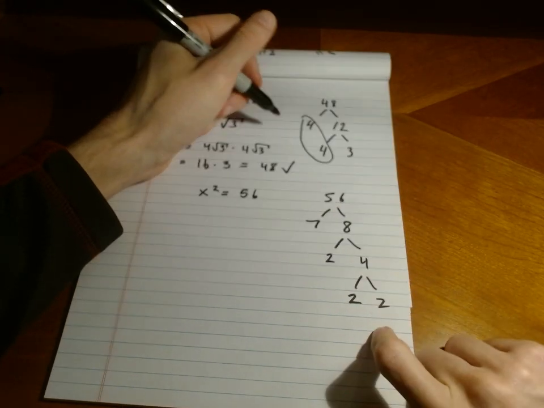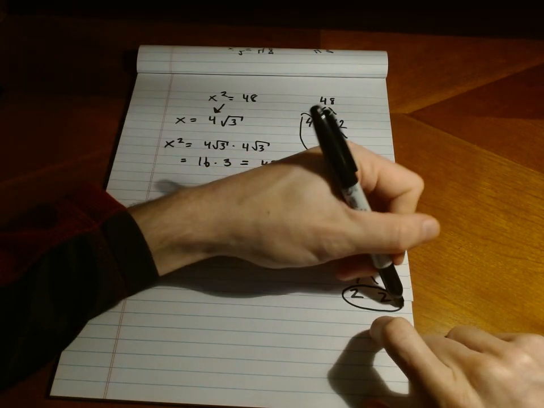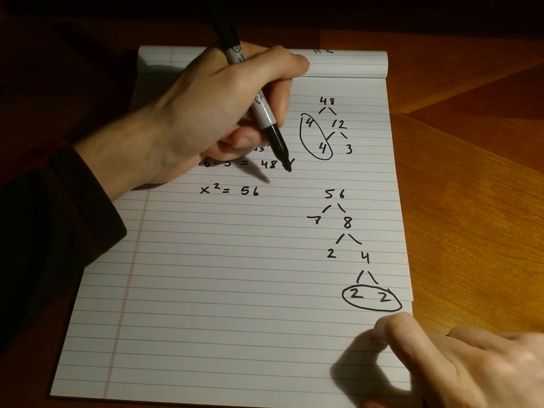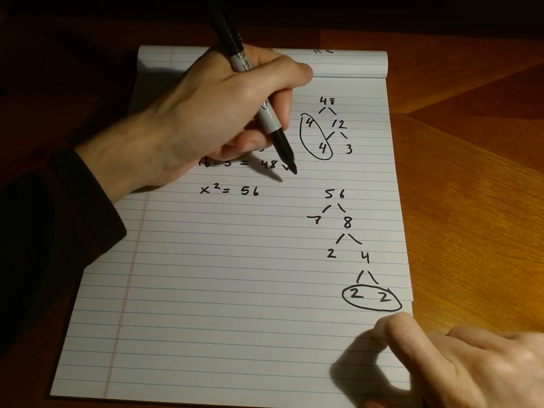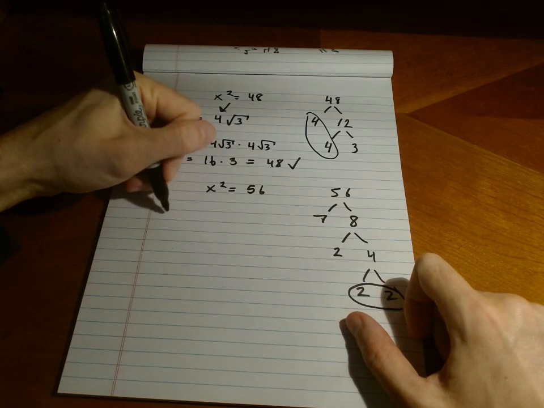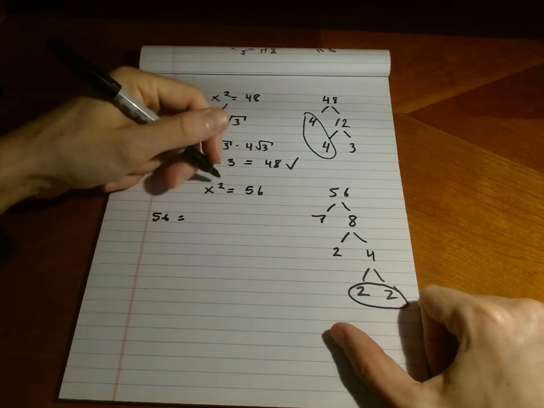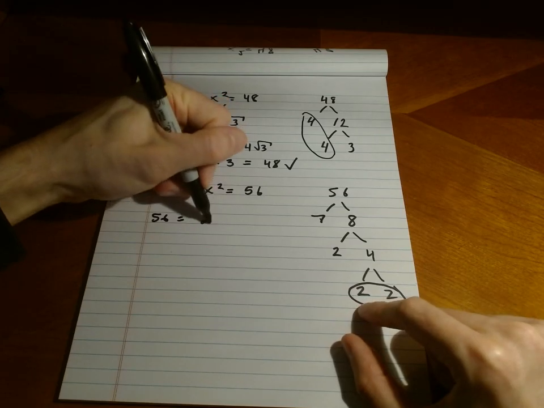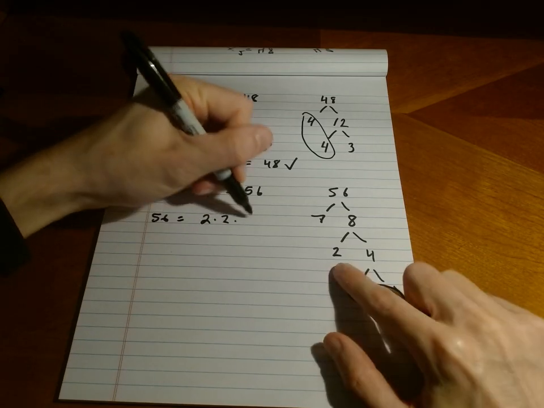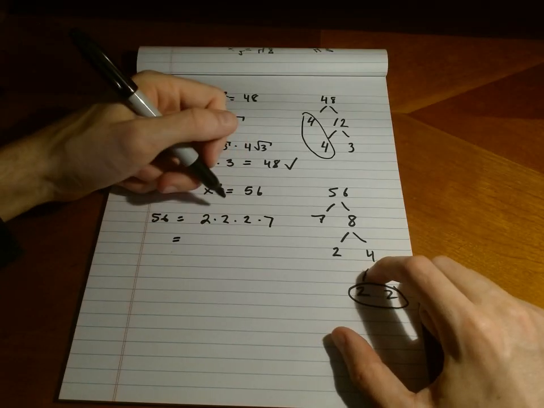Okay, so this is the tree of 56. The pair here, we have a lone 7 and a lone 2. So we write 56 equals 2 times 2 times 2 times 7, okay?